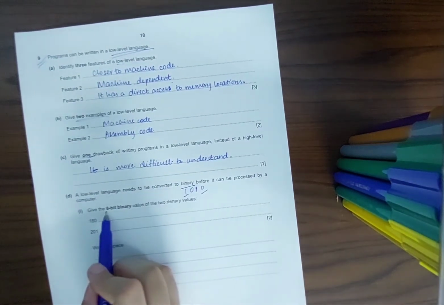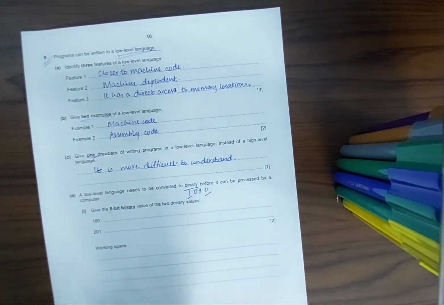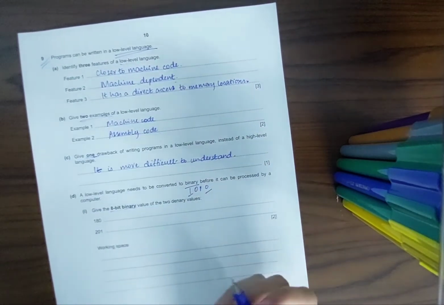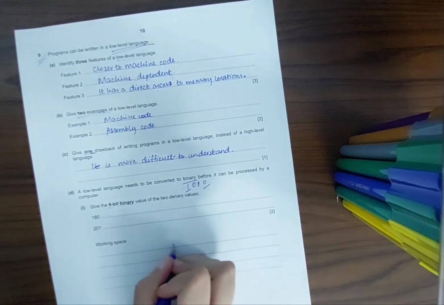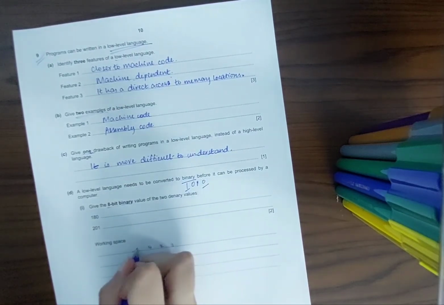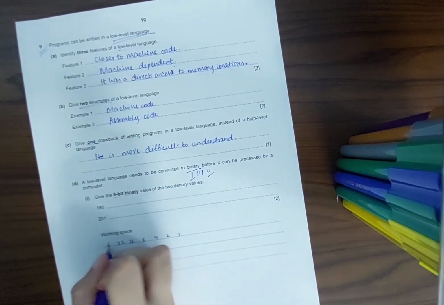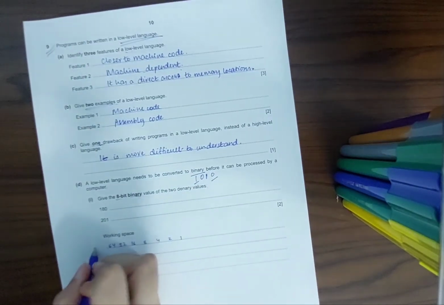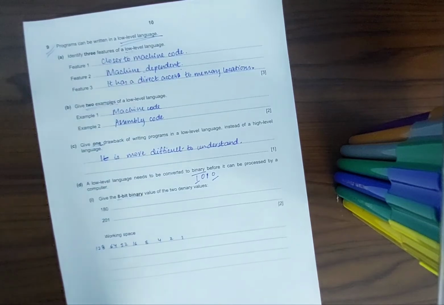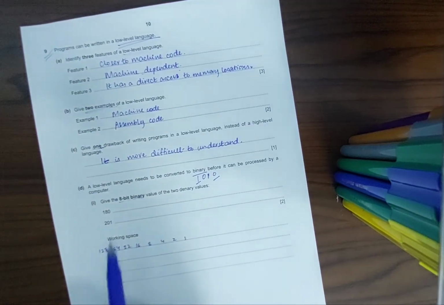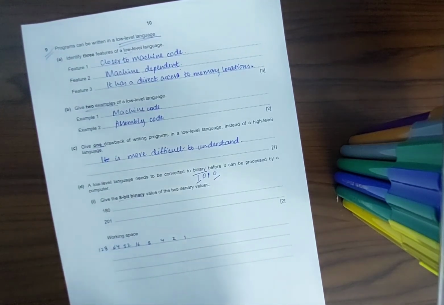Okay, now you have to give the 8-bit binary value of the 2 denary values. Okay, it's 180. Always write the place values first. 1, 2, 4, 8, 16, 32, 64, 128, and then you don't need 256 because it's 180, right?